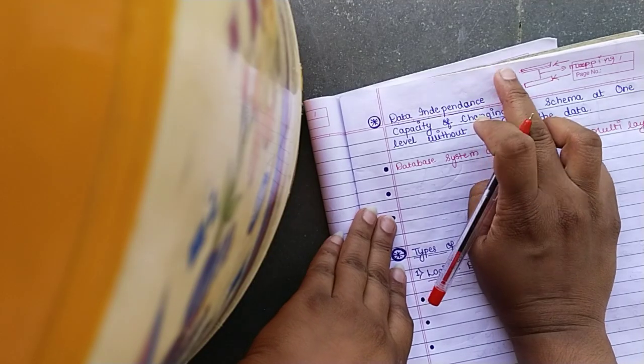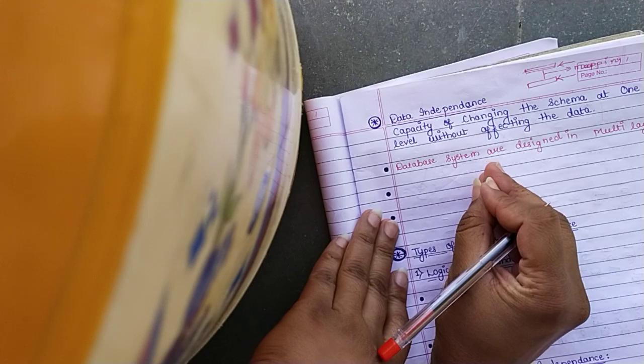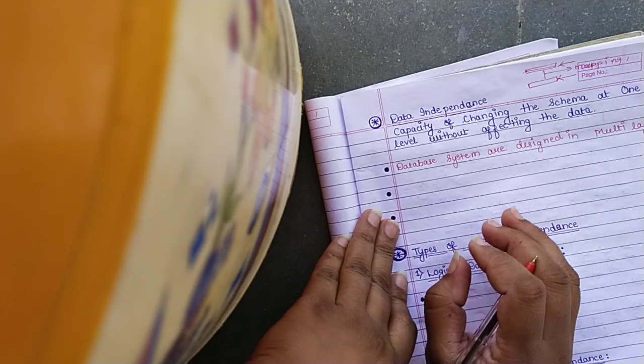Okay, next thing is what? The database system stores data about the data.